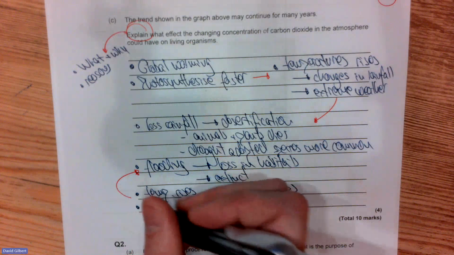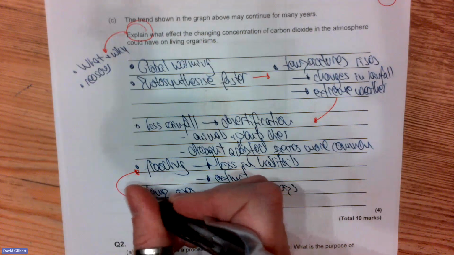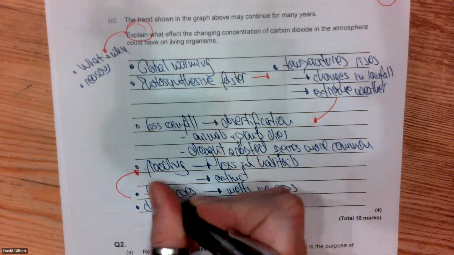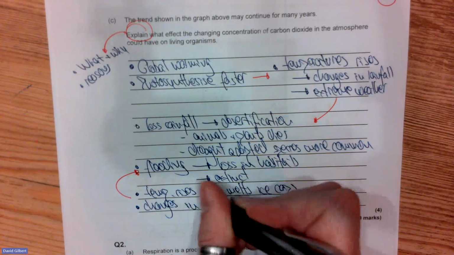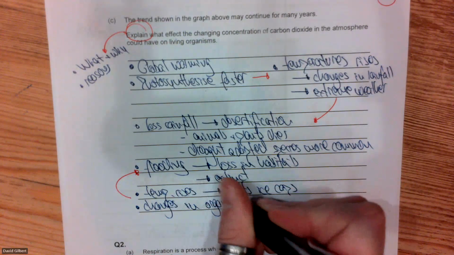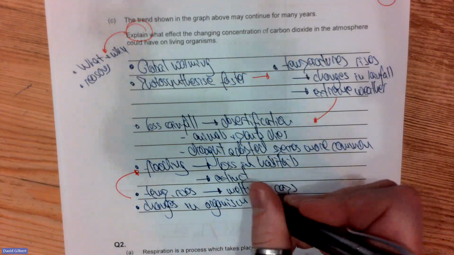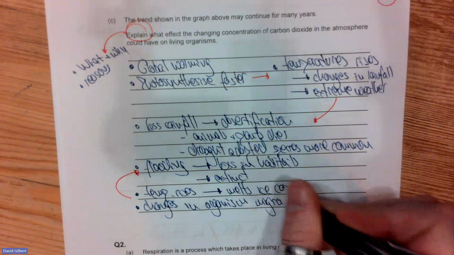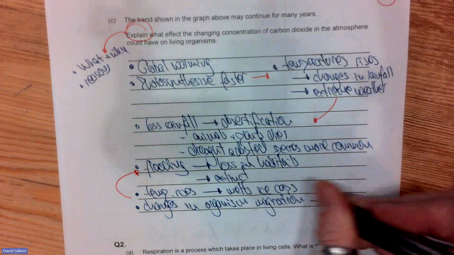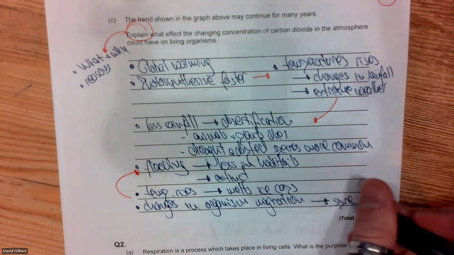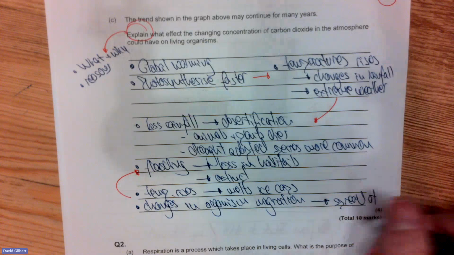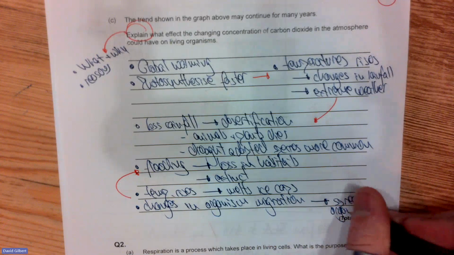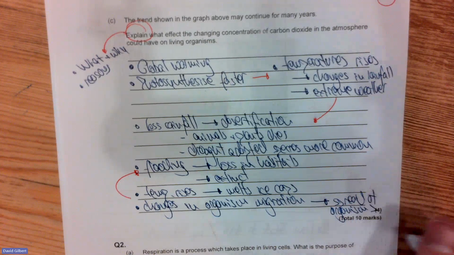So, for example, if any of these occur, you could have changes in organism migration. Organisms trying to move to different places in order to survive, which means you change the spread of organisms. Lots of different points you can get marks for there. So have a look at yours, see what you've got, change what you need to, but hopefully you've got some useful points to see how those things link together on this question.